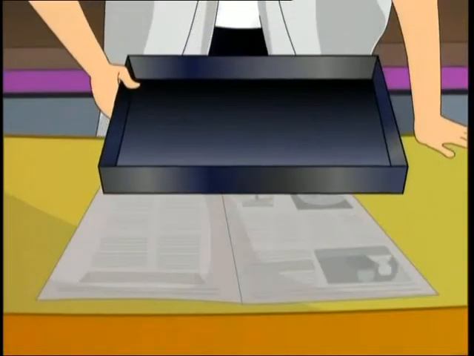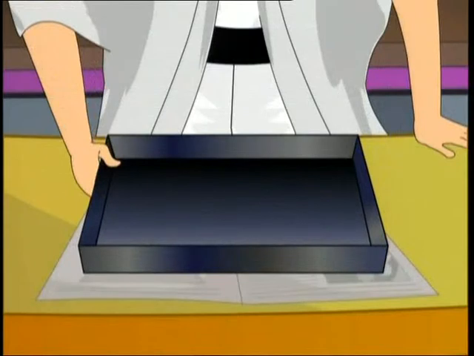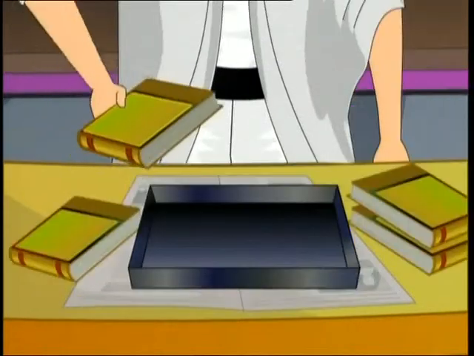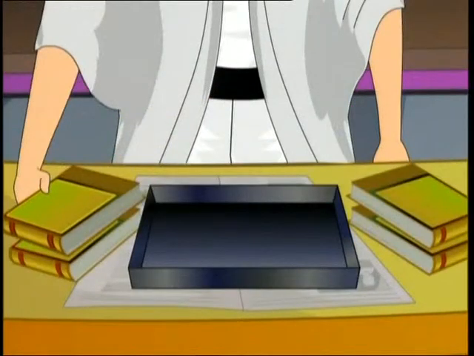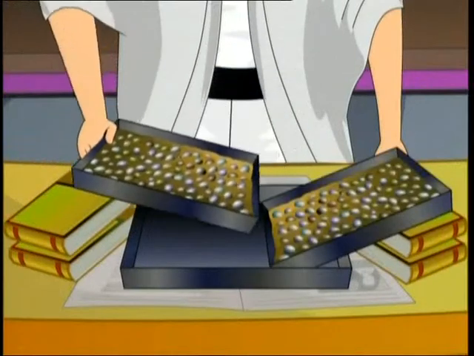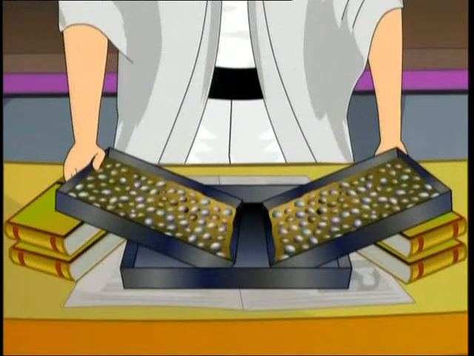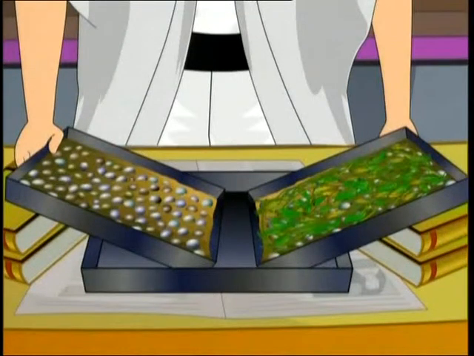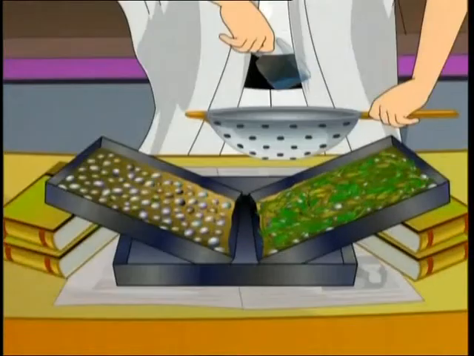Place the third baking pan on a flat surface covered with a newspaper. Stack 2 books at each end of the pan. Lean the 2 soil-filled pans against the books so that they tilt downward into the third pan. In one of the soil-filled pans, cover the soil completely with a layer of leaves, twigs and grass.